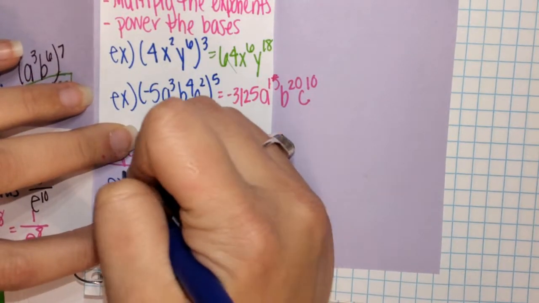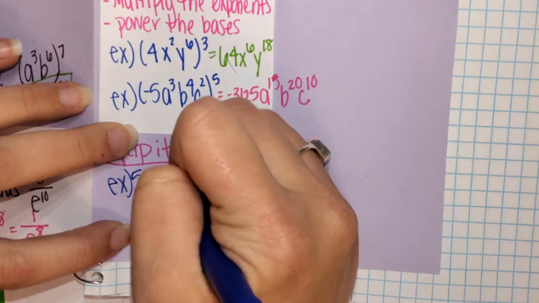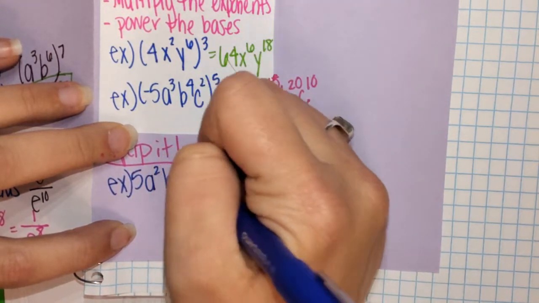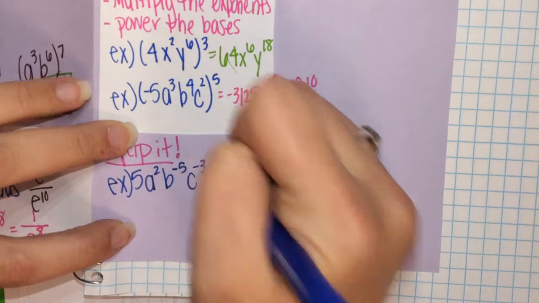So you have 5, a squared, b to the negative 5, c to the negative 3, d squared.